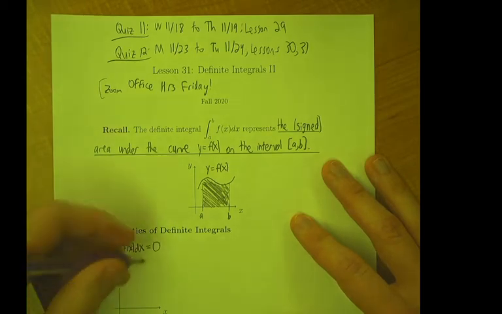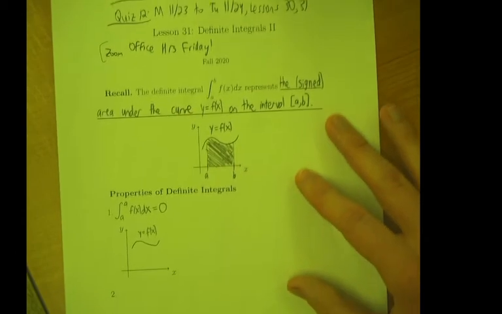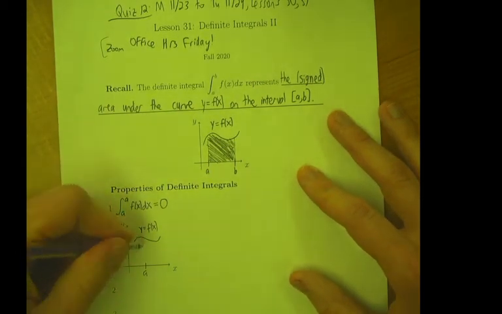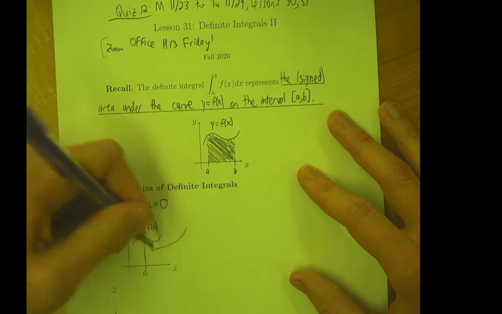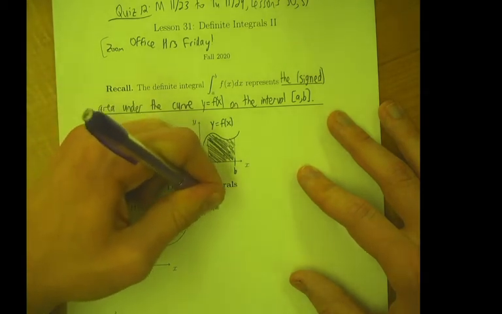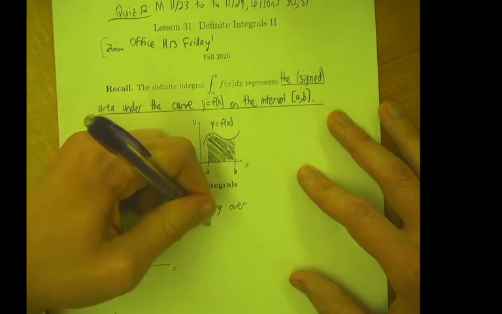And here's why. If we take our function y equals f of x and we put a here, all that really means is that we're just integrating over a line.